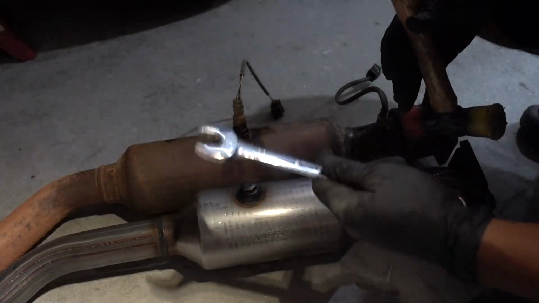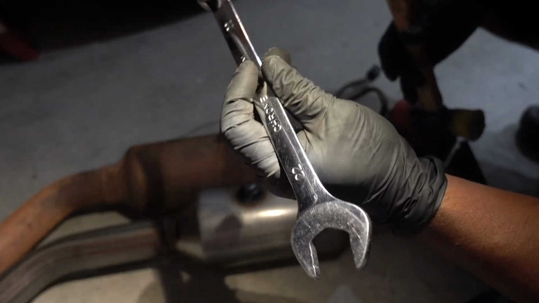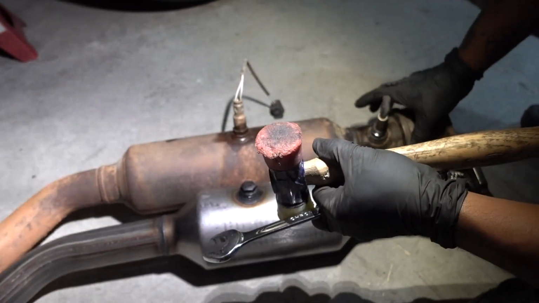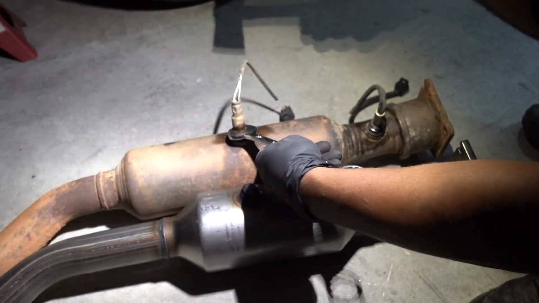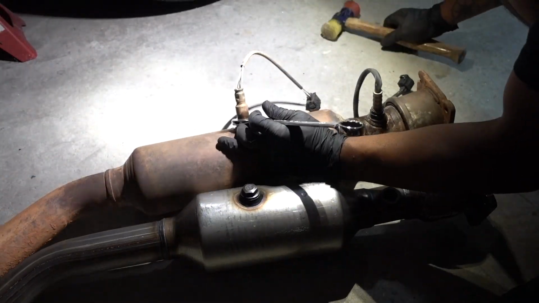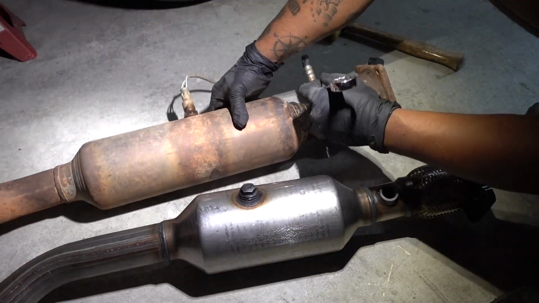I have the sockets to remove the oxygen sensors, but I'm gonna use a 22mm. I don't like those sockets. See if this can remove them. That one is really stuck. Let me try the other one.